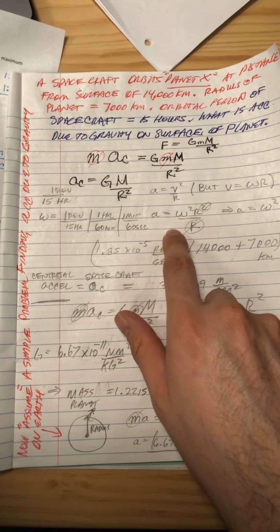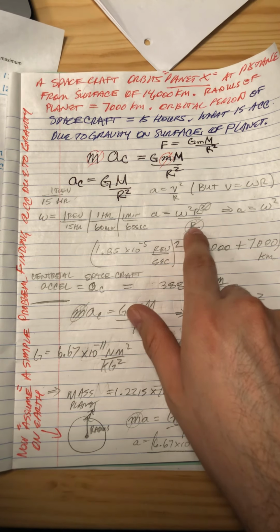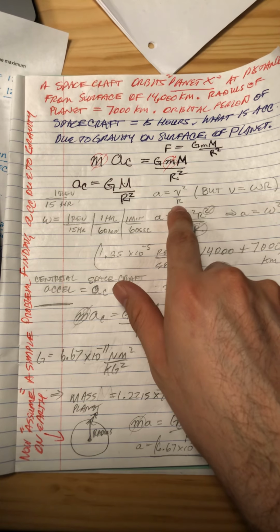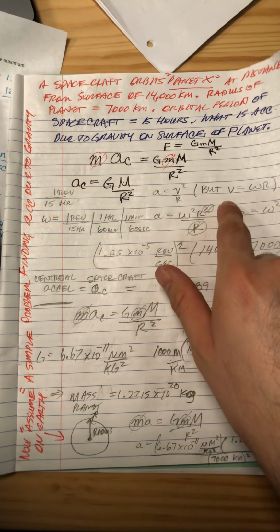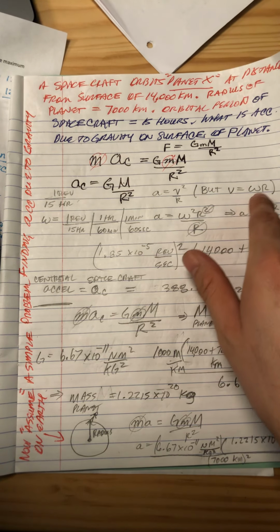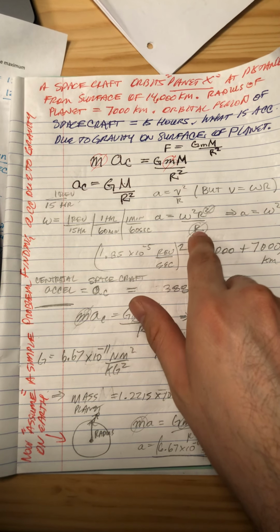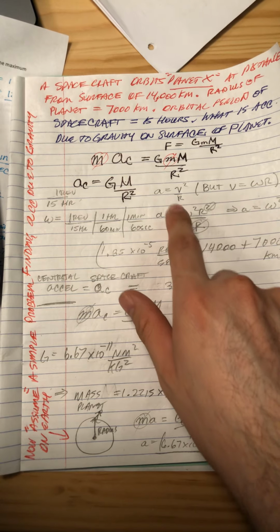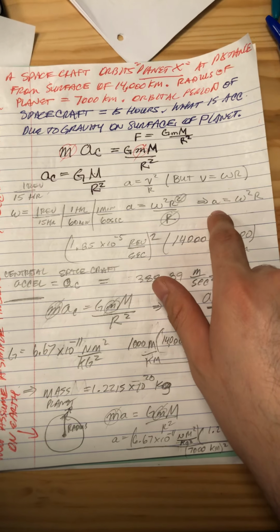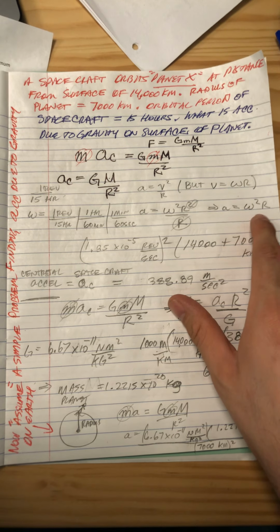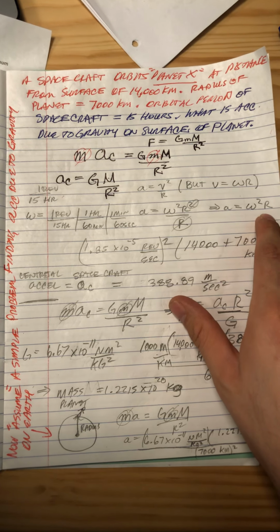But remember, just don't forget, acceleration is equal to v squared divided by r. V is equal to that. So you square this, so you have omega squared, r squared, divided by r. That's that. So it comes out to centripetal acceleration is equal to omega squared times the radius.